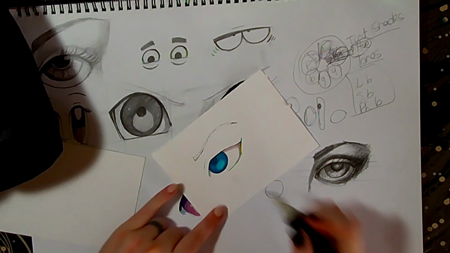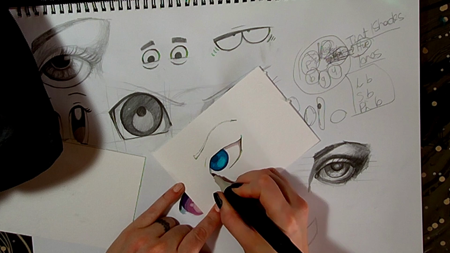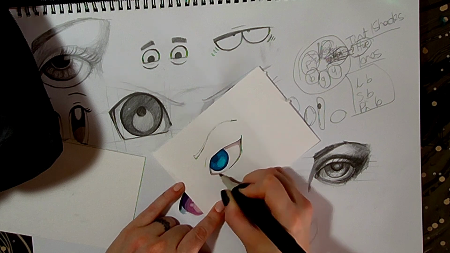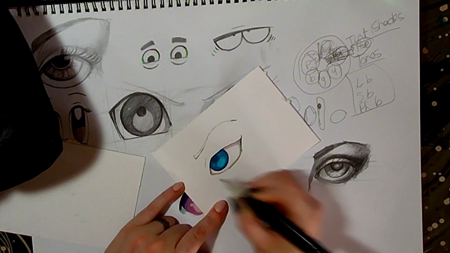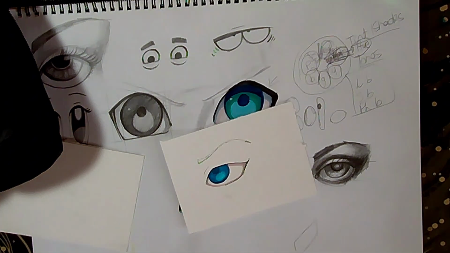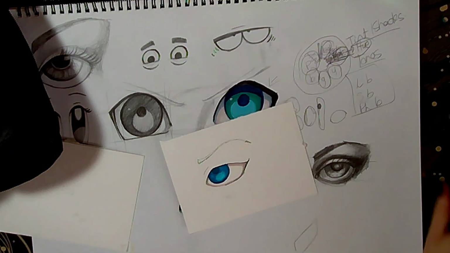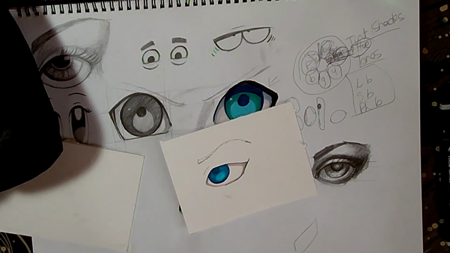Aha! You could also, if you really wanted to, go around here and do the, you feel me? Like, do the whole eyeball. You can do that also. Then, now, the nice part of the inside eye part.